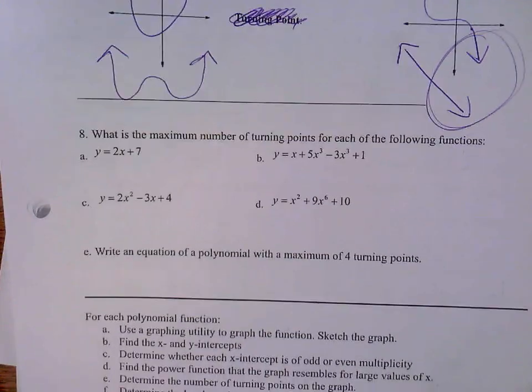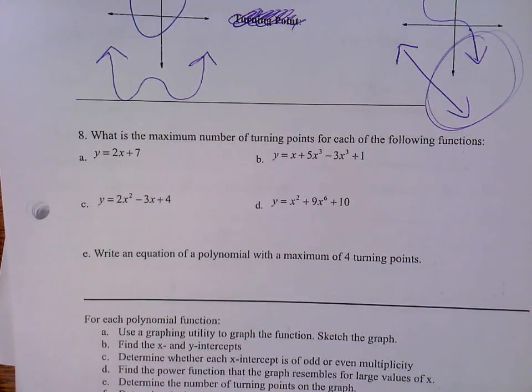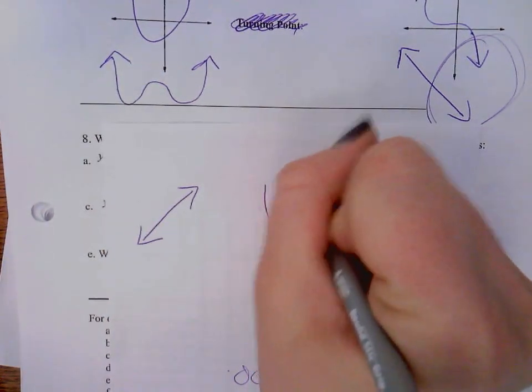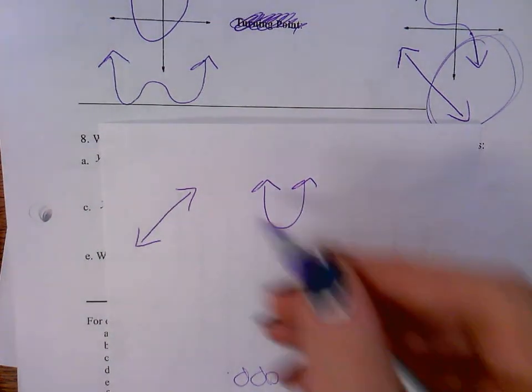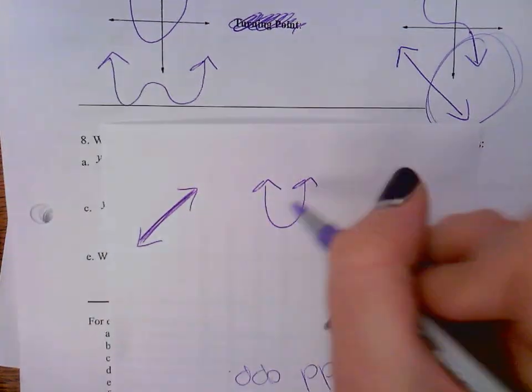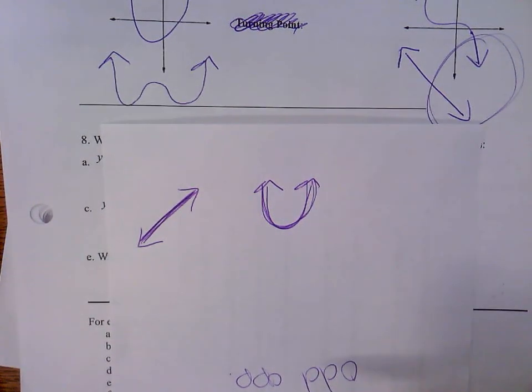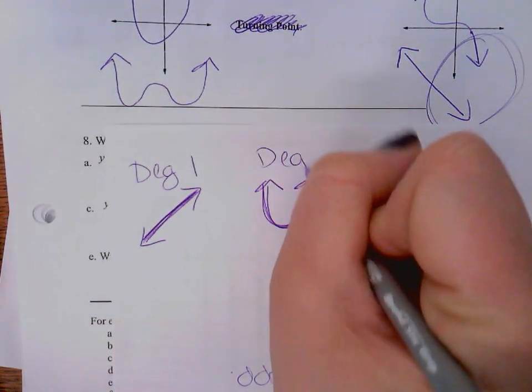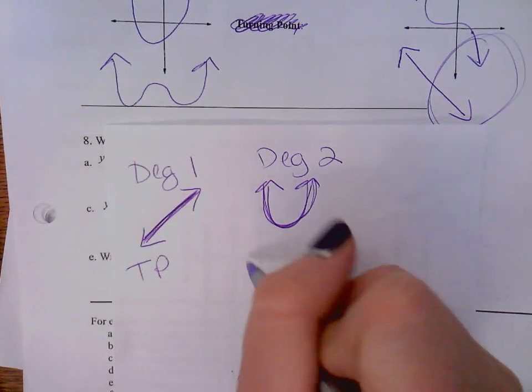Number 8 was practicing for you the turning point rule, which if you've forgotten, let's look at a linear function and a quadratic function. How many turning points does each have?